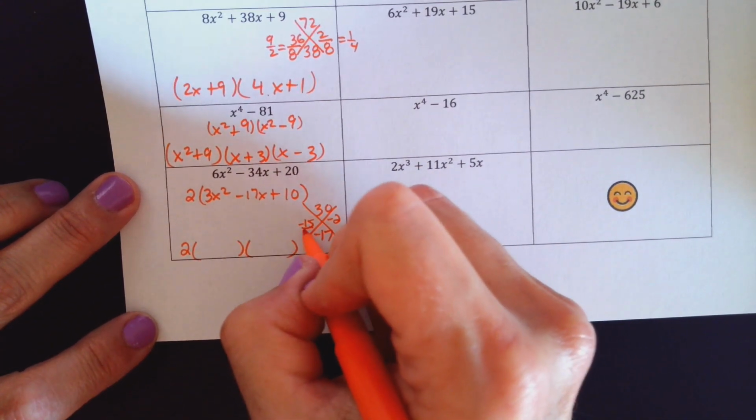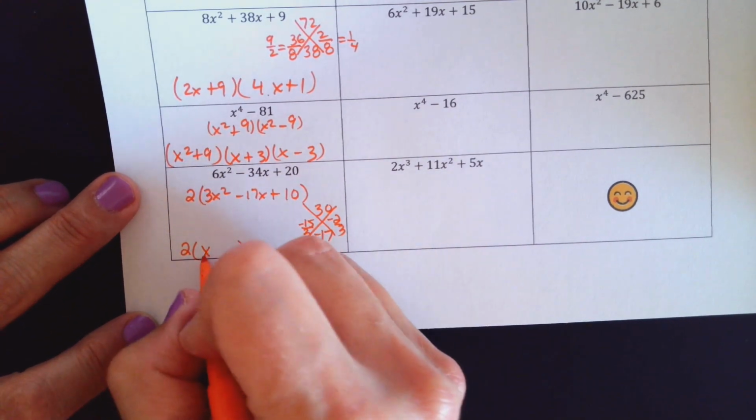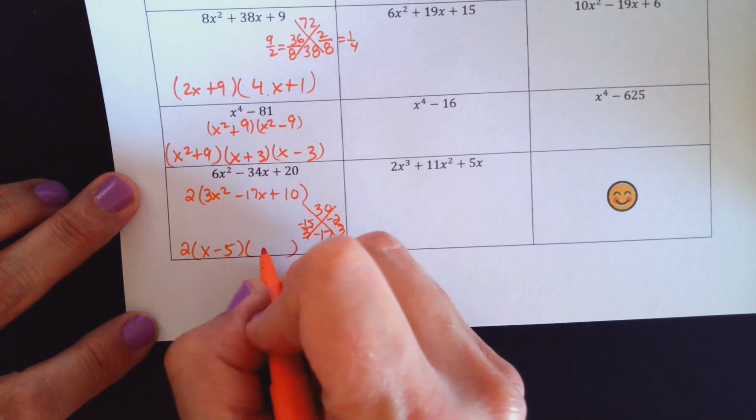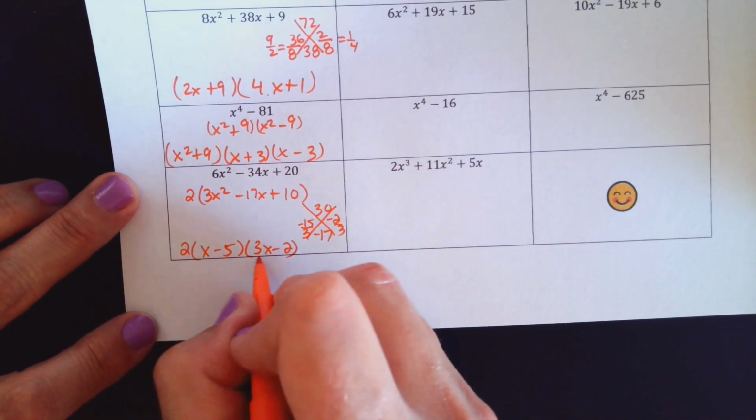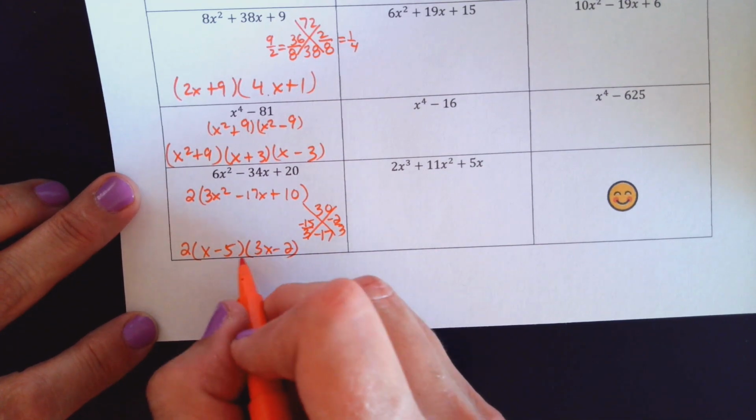Divide those by 3. You see how I'm not thinking about that 2 anymore. So that makes 5. So x minus 5. And then 3x minus 2. Just check that out. 3x squared, negative 2x, negative 15, negative 17, yep, and positive 10.